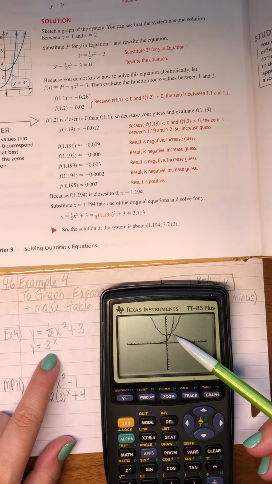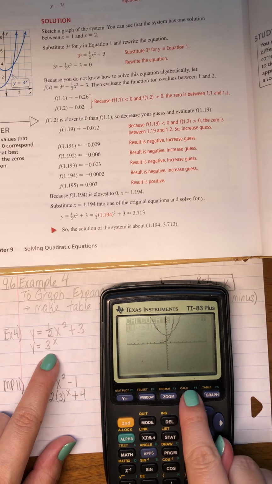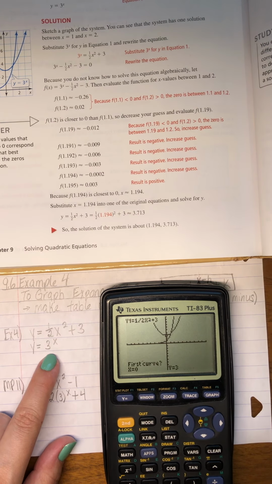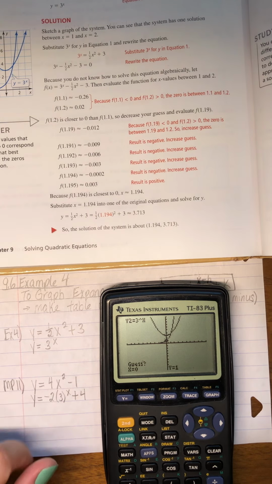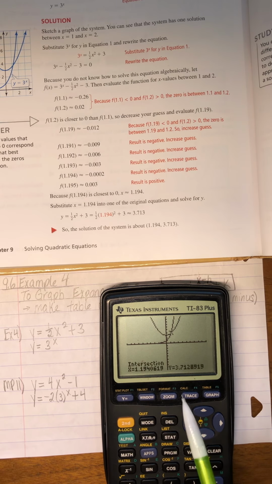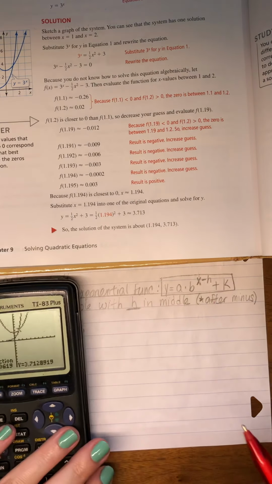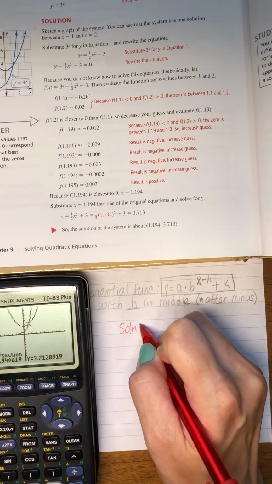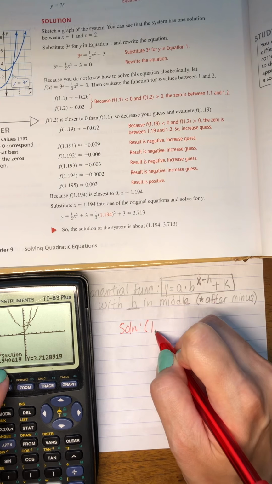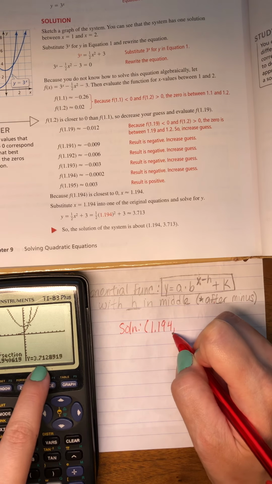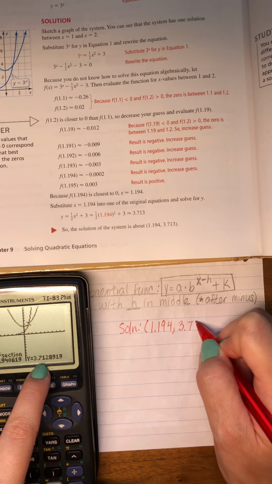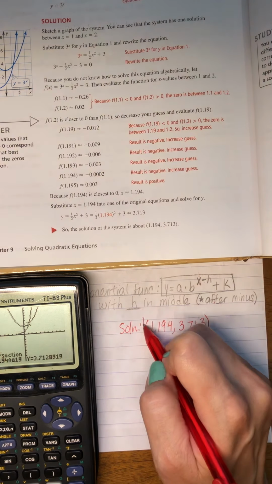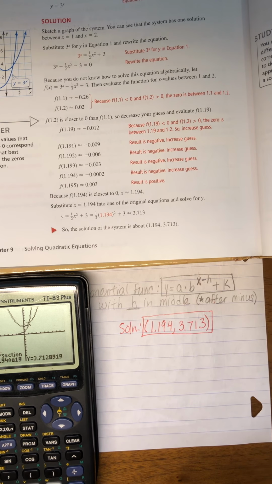Let's do the steps in our calculator. Remember, we're going to do second, calc, intersect, number 5. First curve, hit enter. Second curve, hit enter. Guess, you can just hit enter. And we're rounding to the nearest thousandths, which is what it said in the directions. So let's write down our answer here. Our one solution is 1.194 for the x and 3.713 for the y. And that's it. That's all you have to do. Just use your graphing calculator and get it to give you the answer just like that.